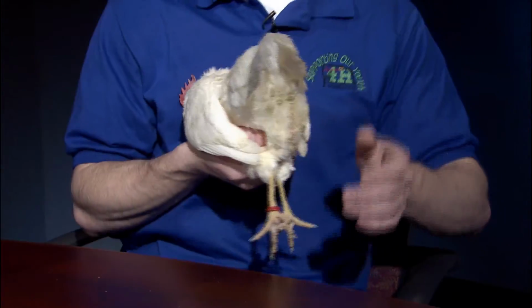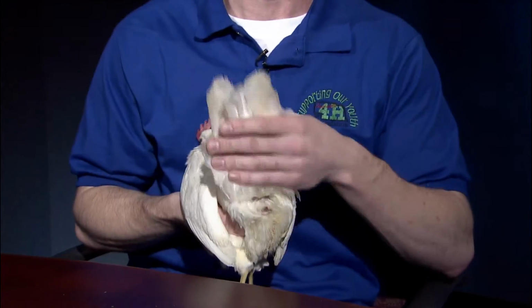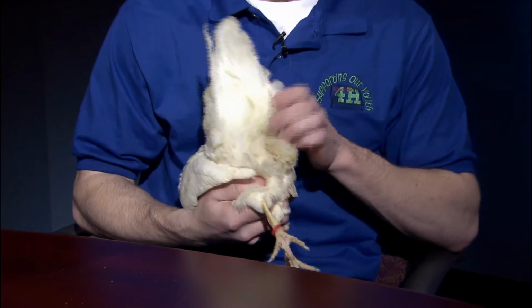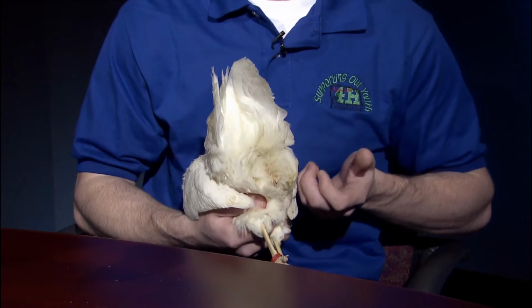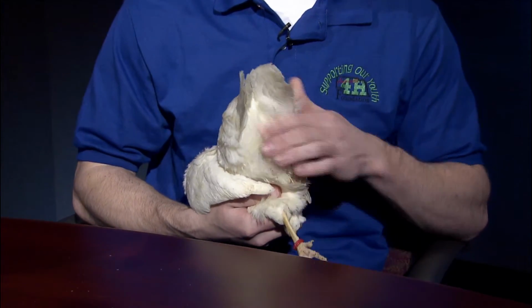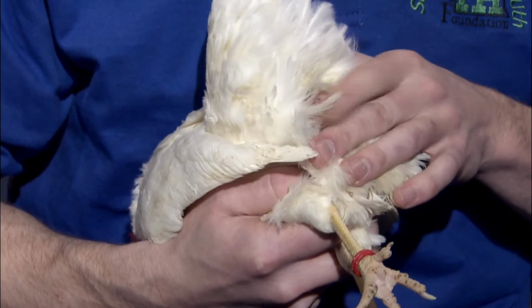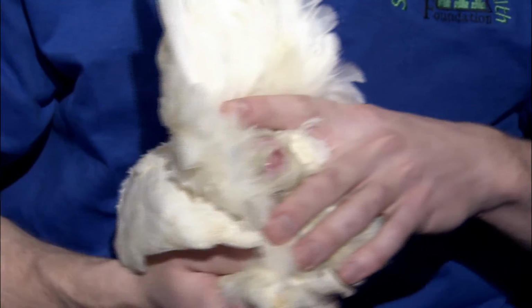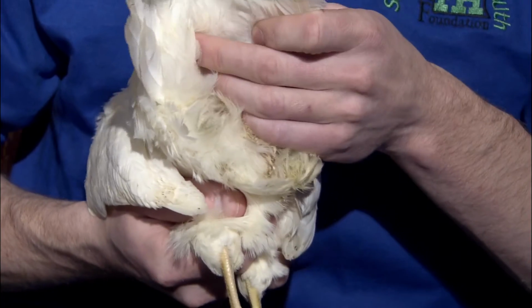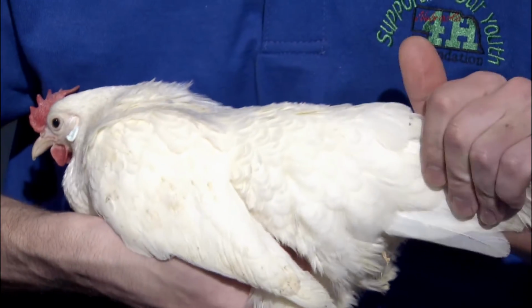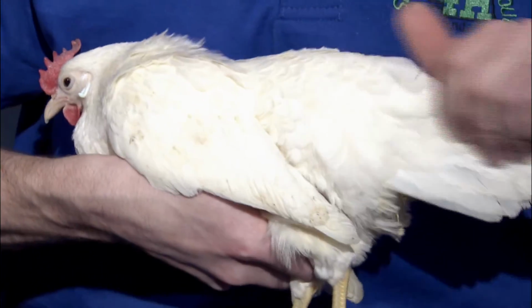And finally, when you're talking about the body of the bird, you want to talk about the vent. Basically, you want to say that the vent is clean and clear, with no signs of fecal matter on the feathers of the vent, and there are no lice or mites. Lice or mites primarily congregate around the vent, and the way to get rid of them is to dust them with an insecticidal powder like carbaryl or malathion.